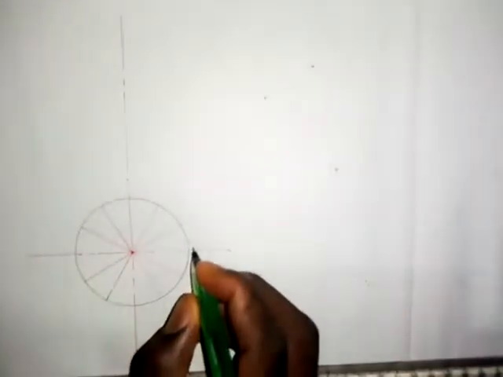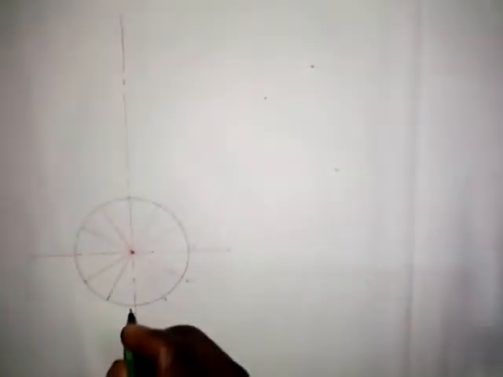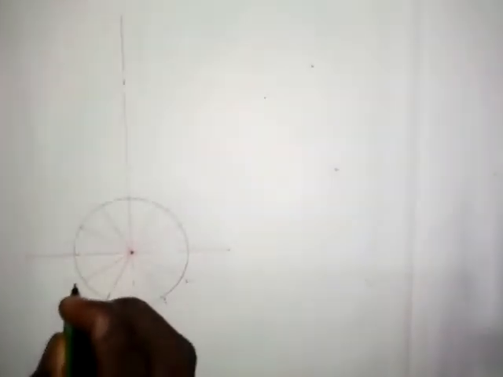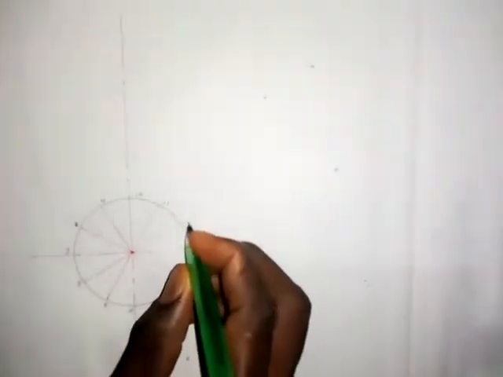So the next thing I'm going to do is to number these points. So this is point 1, this is point 2, this is point 3, this is point 4, 5, 6, 7, 8, 9, 10, 11 and 12. All right, after you have numbered this, the next thing is that you take your set square, and before that, move up a little bit and draw a horizontal line like this. So draw a horizontal line.